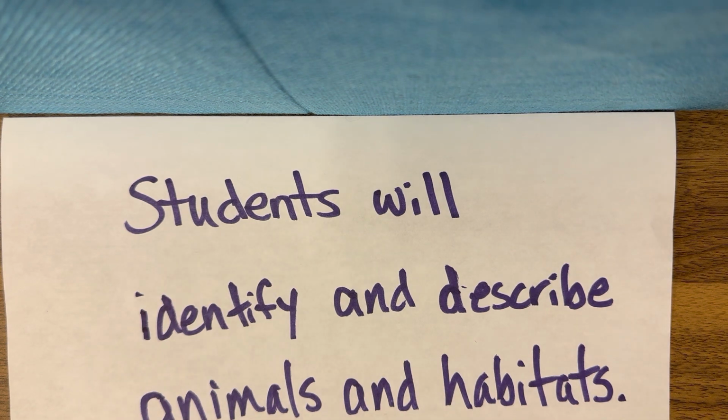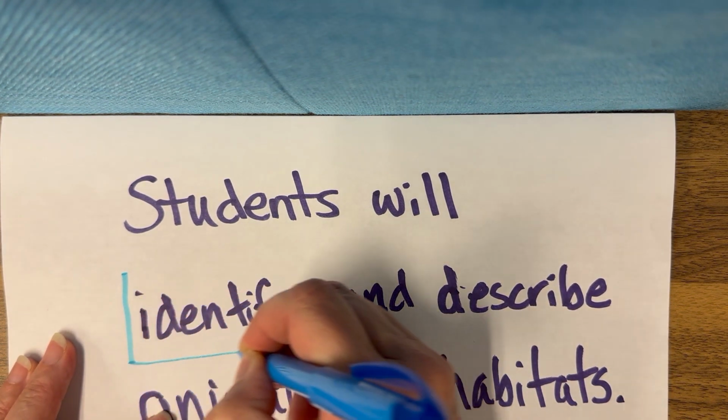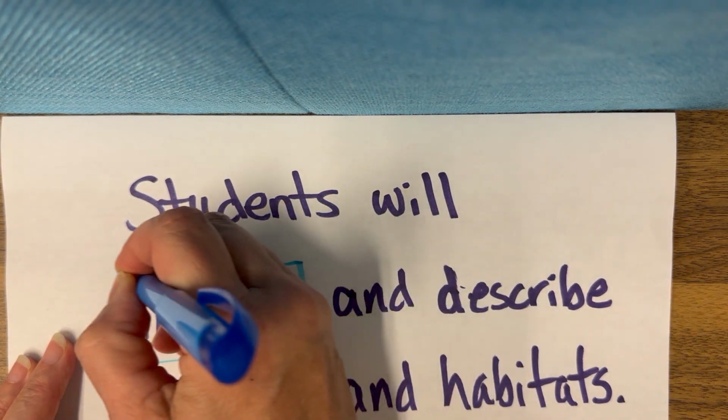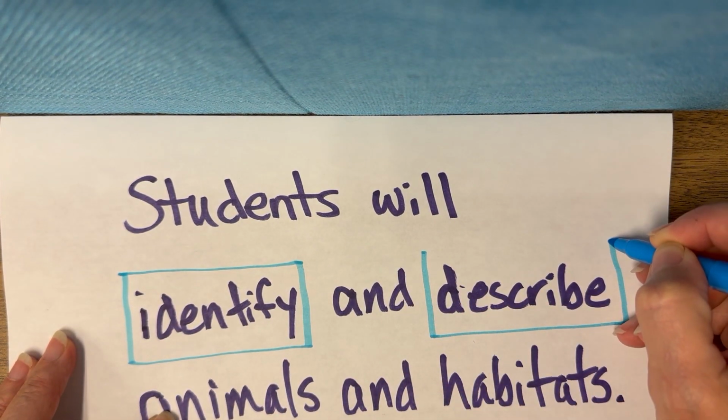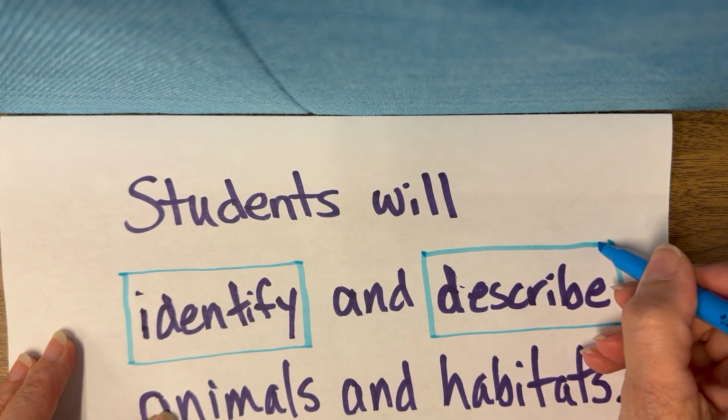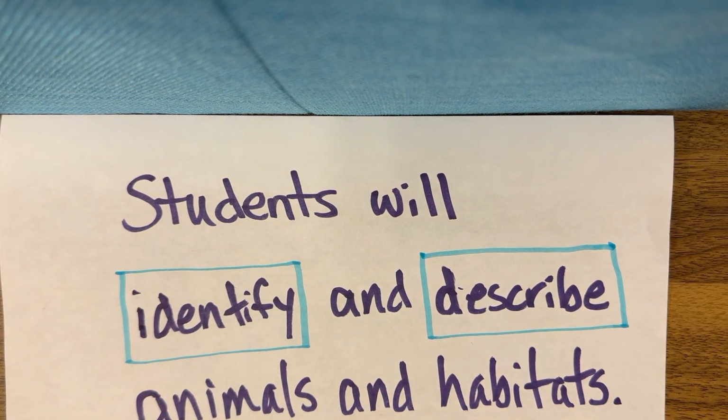Okay, students, so first thing we want to look for are our thinking verbs, right? What are we going to be thinking about? What are we going to be talking about? What are we going to be writing about? And I see two thinking verbs in here. I see identify and I see describe.